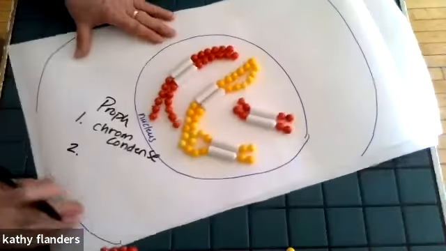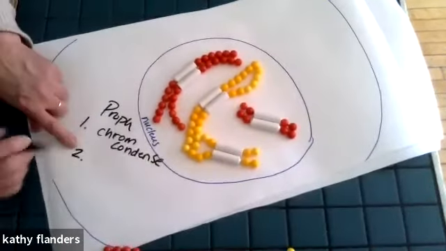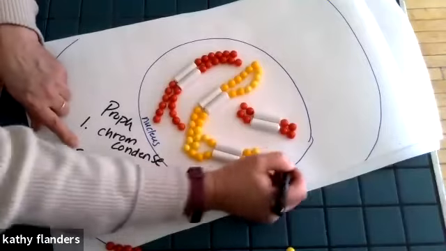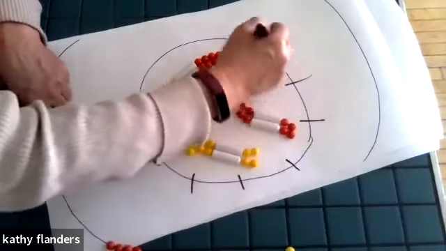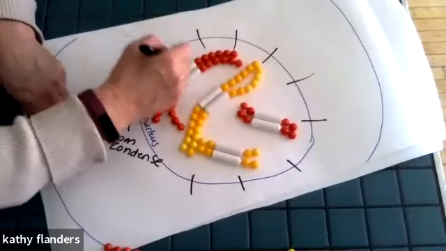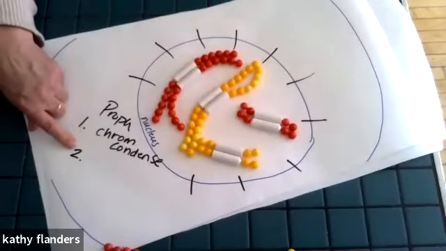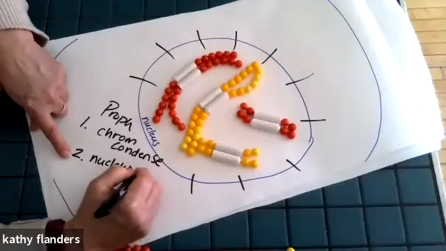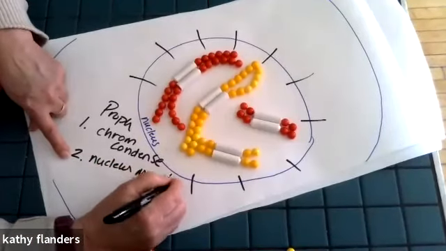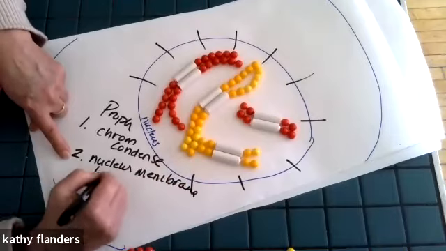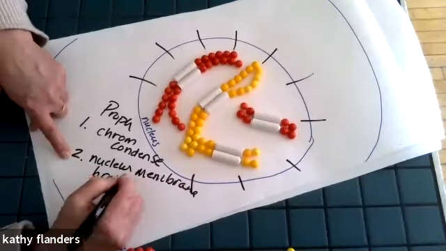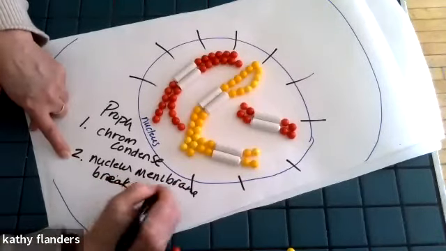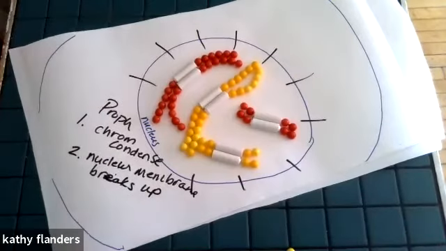The second thing is my nuclear membrane is going to start to fragment. It's going to break up.